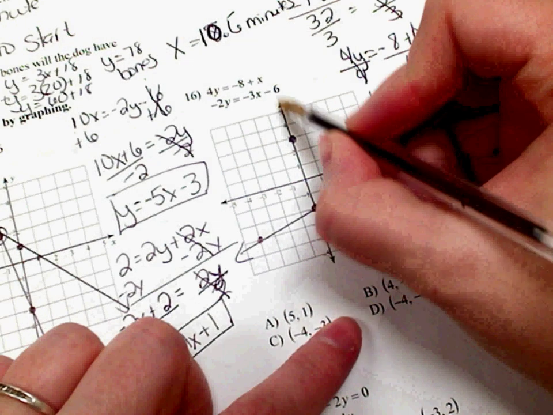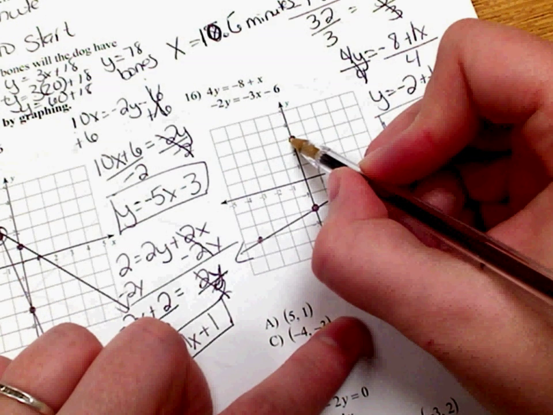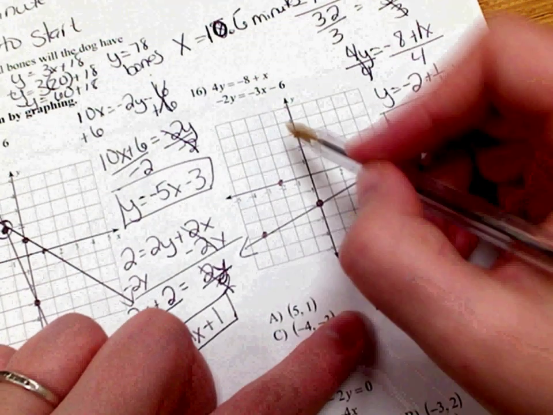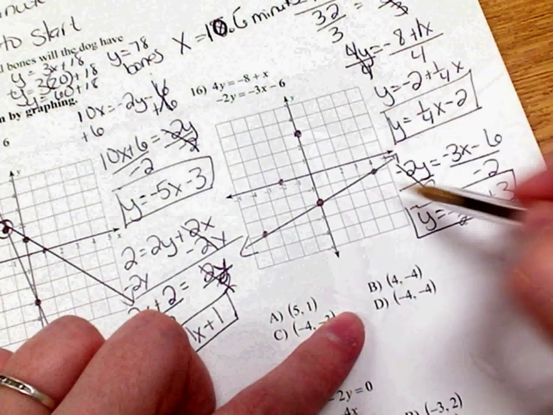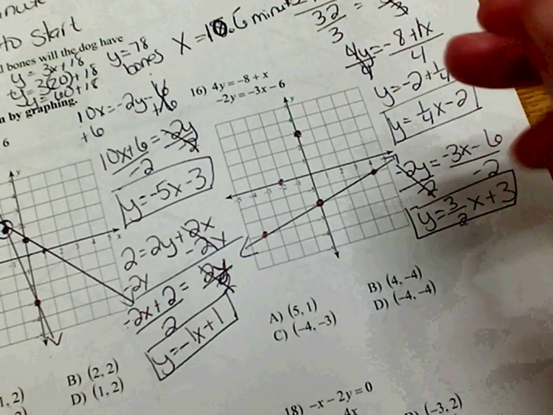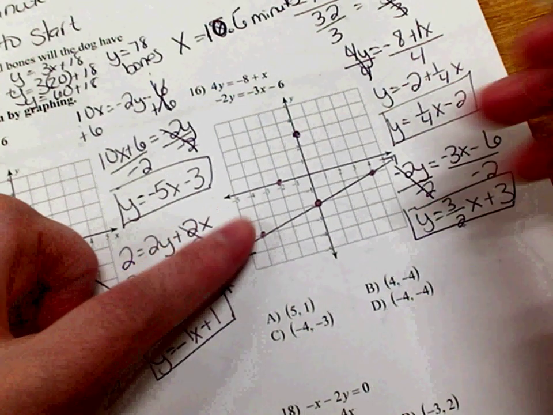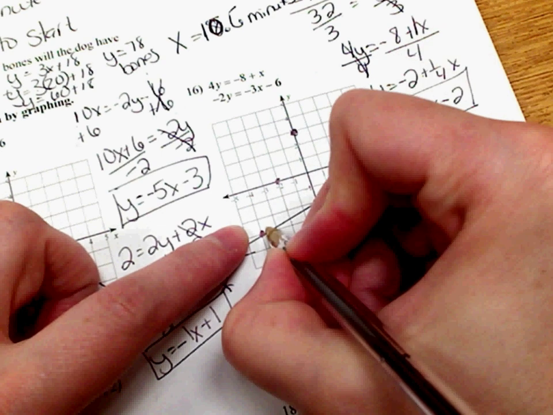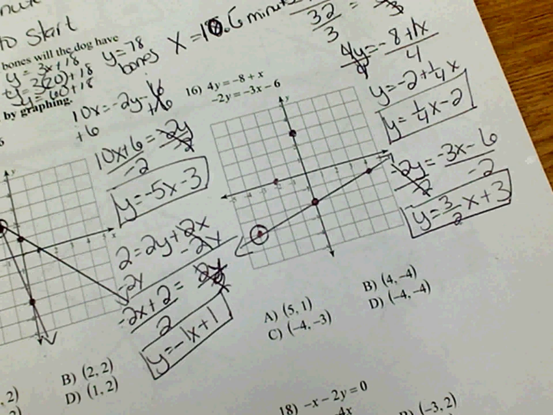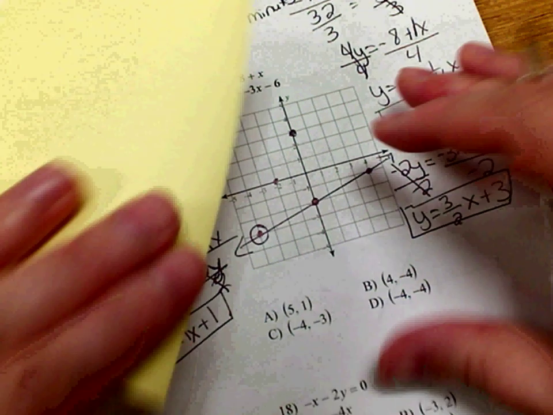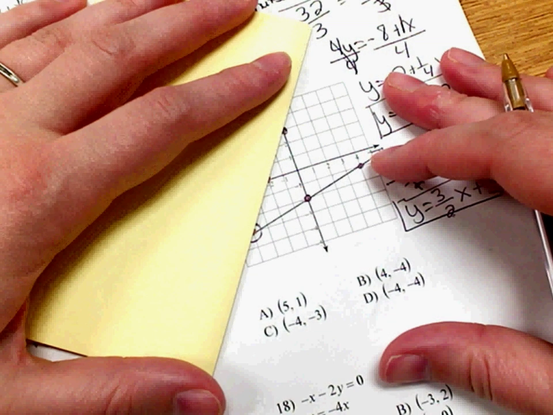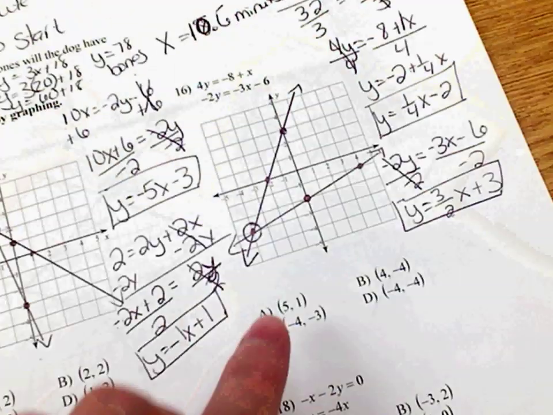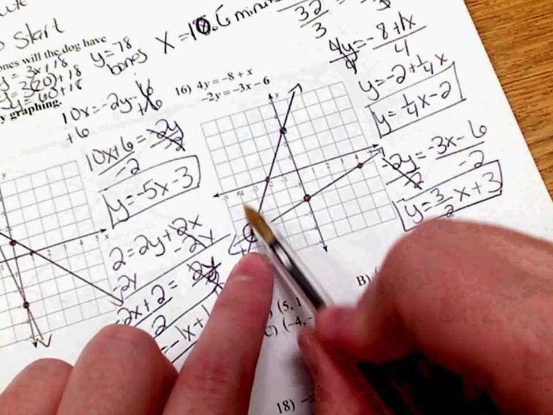Can't quite do that going this way without going off, so I'm going to go down 3, backwards 2, and I went backwards because I went the opposite direction. So even though it says forward here, if I go opposite on the one, I have to do the opposite on the other. So I'm going to do it again because I haven't found the intersection point yet. Down 3, backwards 2. There is the intersection point right there. That is going to be the solution to this system. And that is -4, -3.